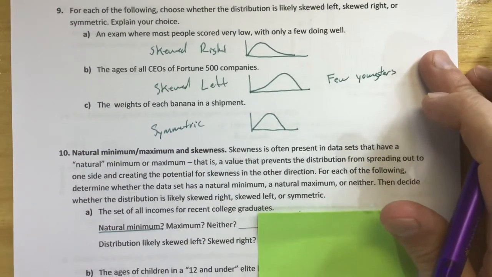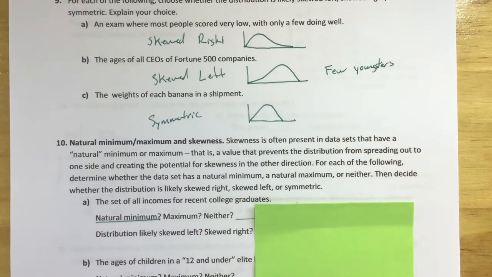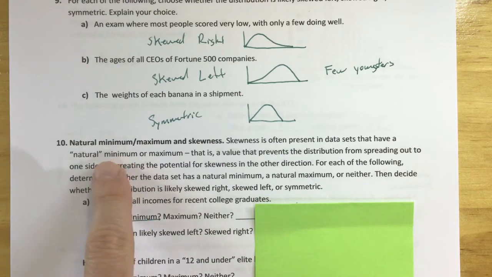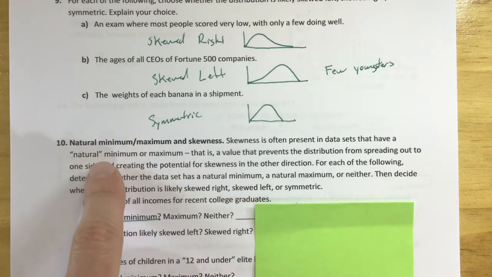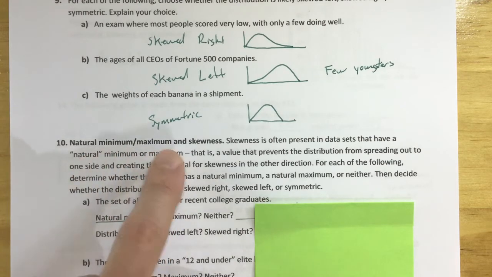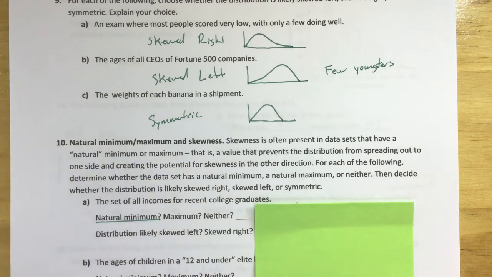All right, next what we're going to talk about is another way that you can identify if you're going to have some sort of skewness on here, and that comes from whether or not you have a natural minimum or maximum. By the way, there's no rule that says to have skewedness, you have to have these things. This is just saying that if what we're looking at does have a natural minimum or natural maximum, that means numbers that you can't go below or numbers you can't go over, that you can get skewedness.